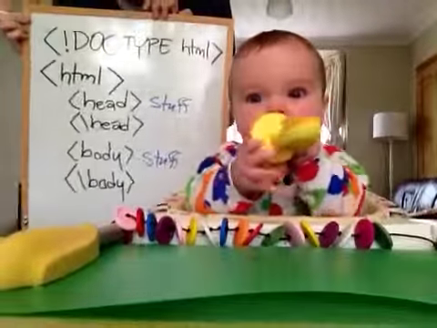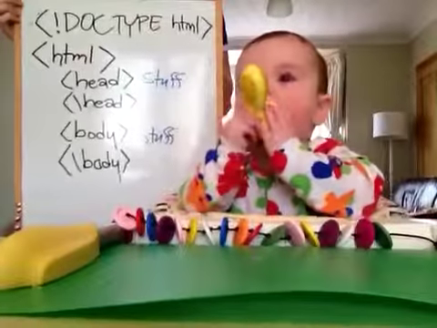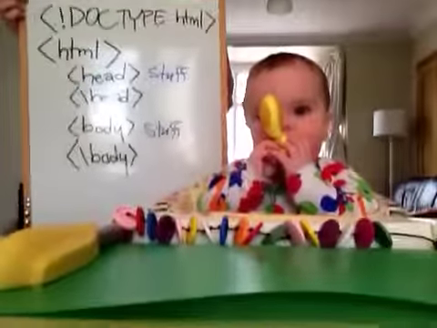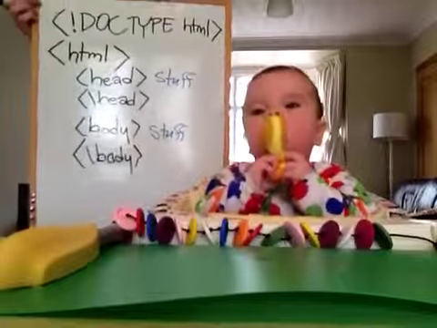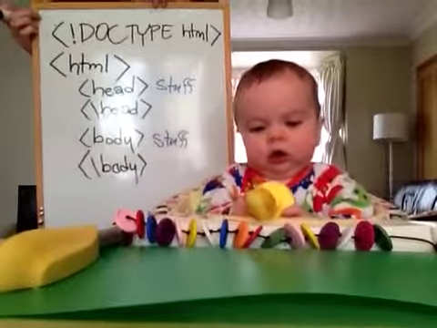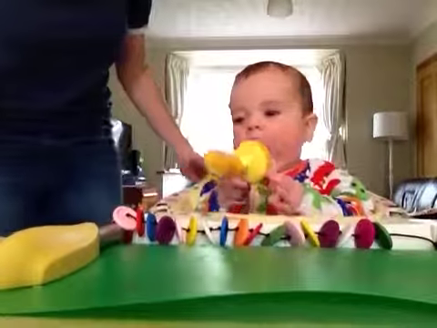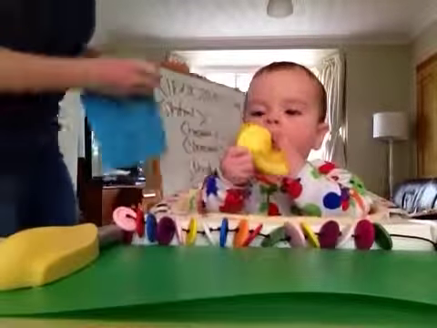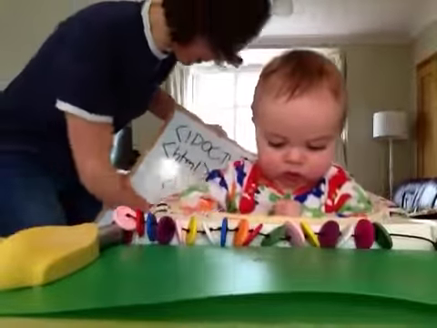So the head would have the information about the website, and the body would be where the main bit, the bulk of the website, would live. The bit that you'd actually see on the screen when you visit it using your web browser. It turns out, in HTML5, you don't have to do that anymore. In HTML5, you can just get right on in and do whatever you basically please.